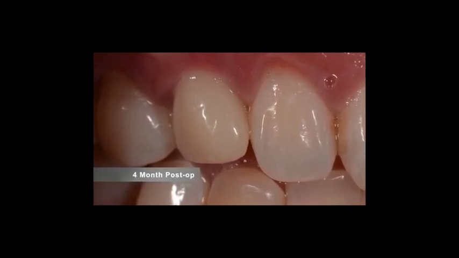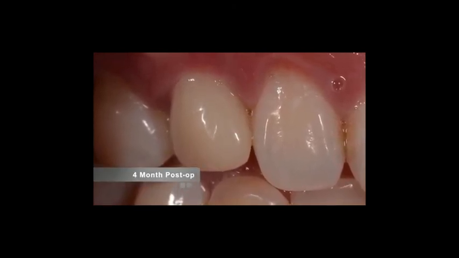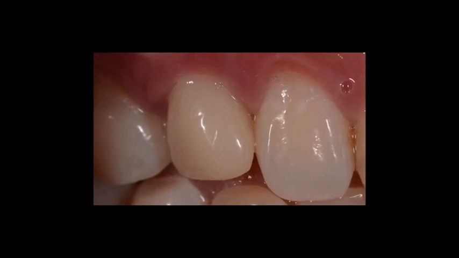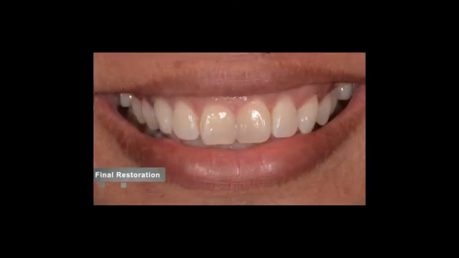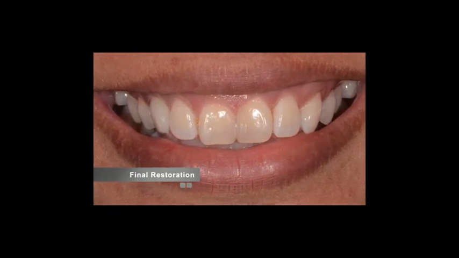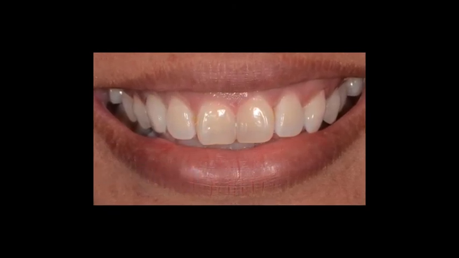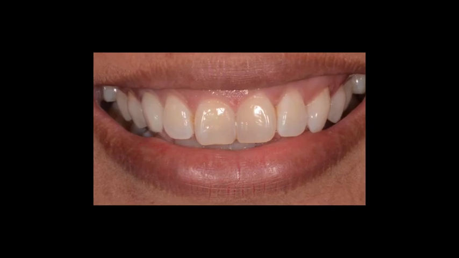And then this is a 4-month post-op. Typically we don't have to wait that long. I usually only wait 2 months. That's enough with these Straumann implants. And then after about 2 months, in this case it was 4 months, we take that temporary off. We can take another scan if we want, and then fabricate an Emax restoration.